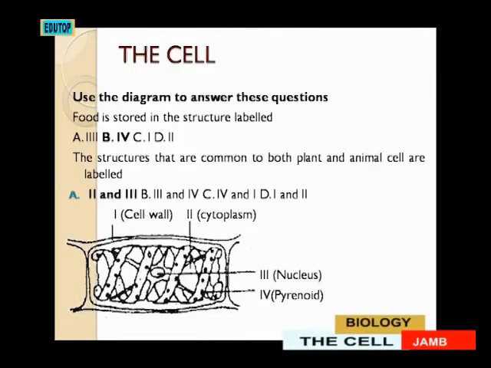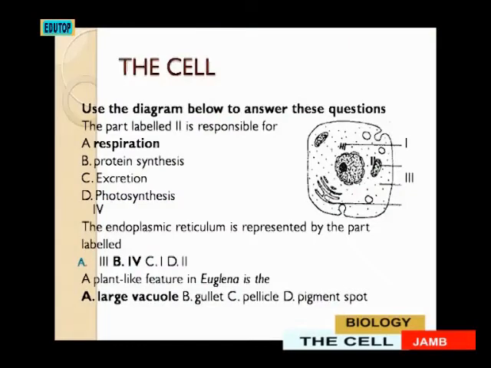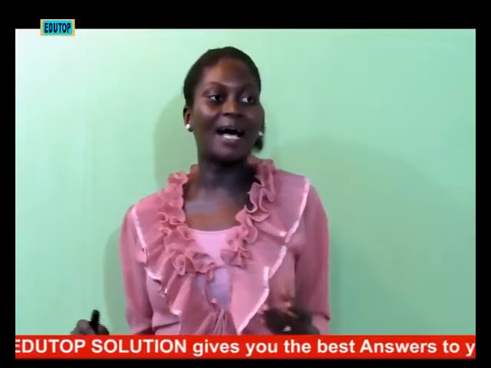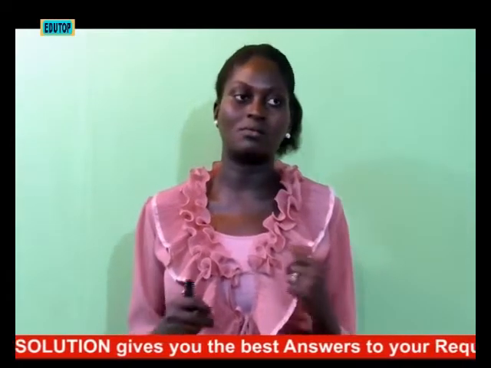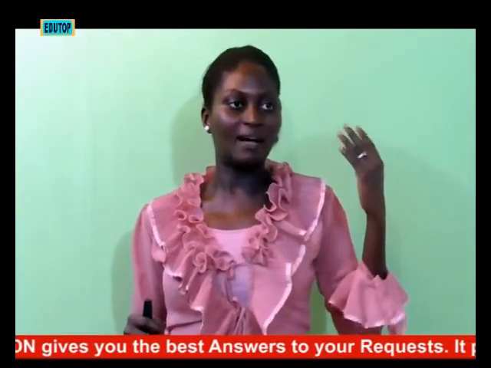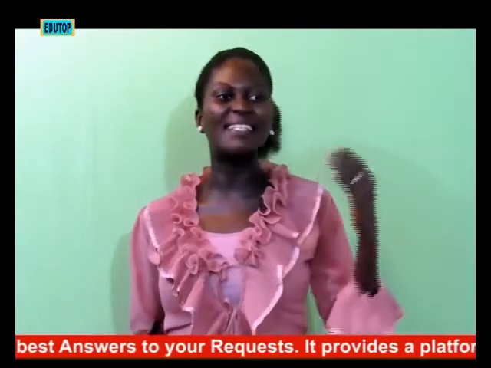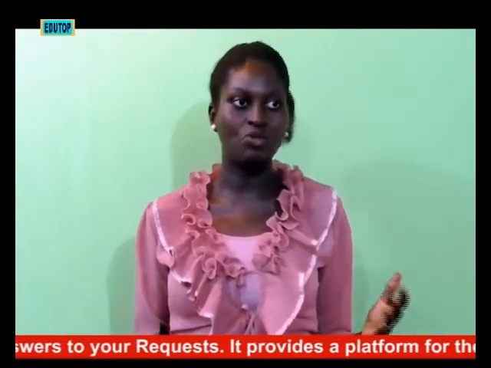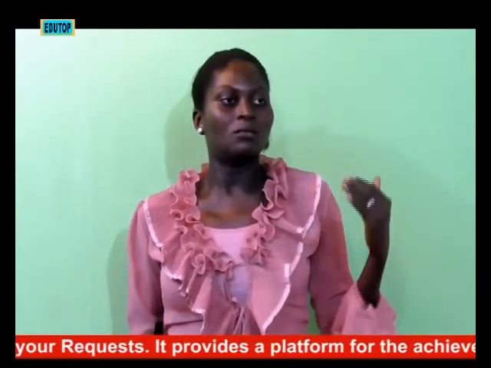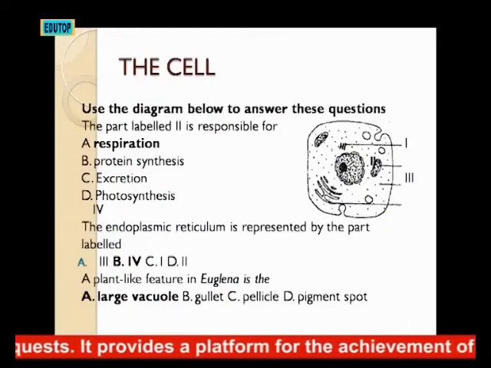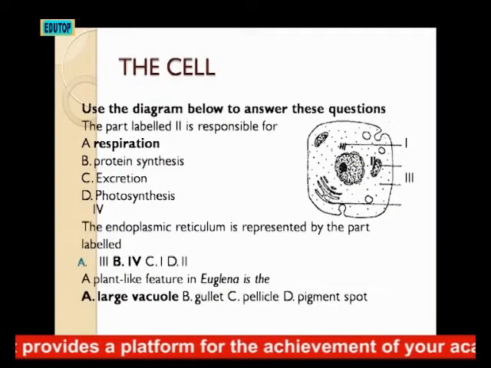Animal cell. The next question, another diagram, animal cell. Like I told you, animal cell is more common than plant cell. You are asked to use the diagram to answer 2 questions, and you have an animal cell labeled 1, 2, 3, 4. You have to identify the 4 parts. Then they said the part labeled 2 is responsible for what?